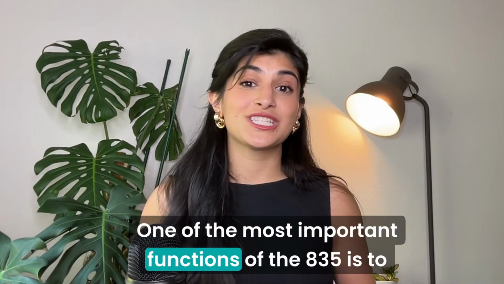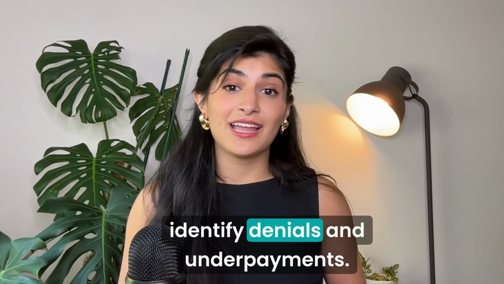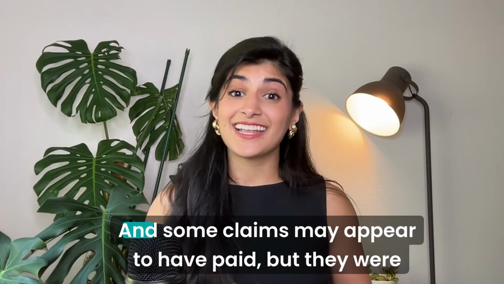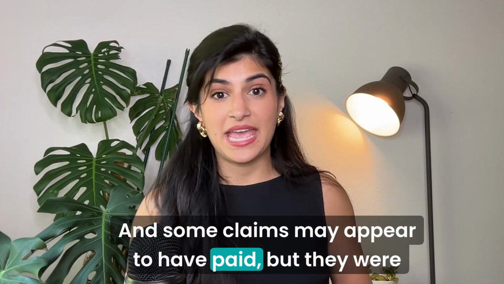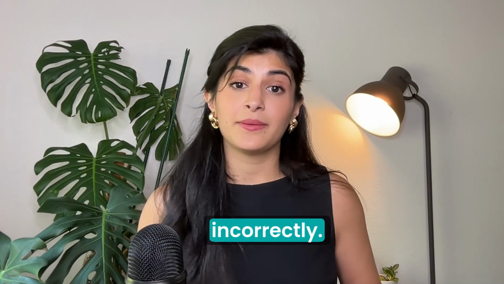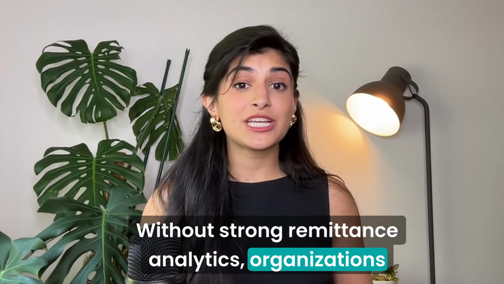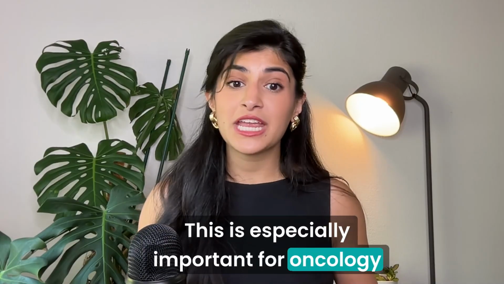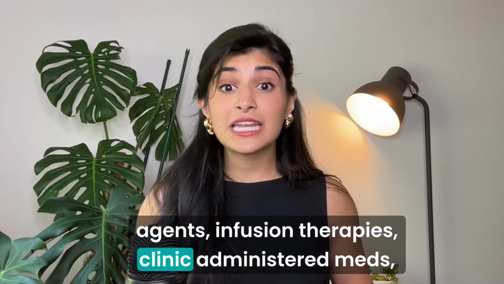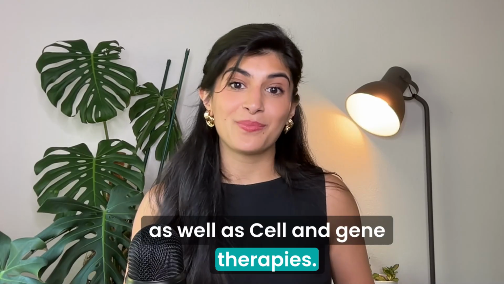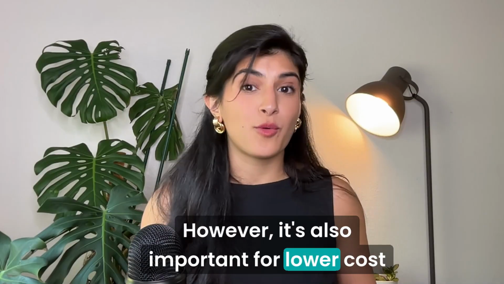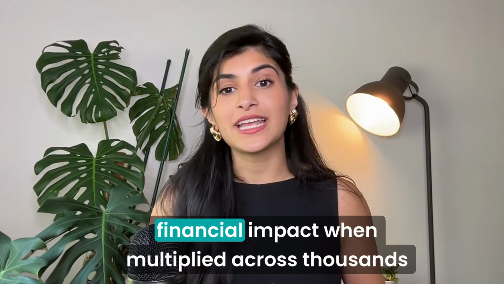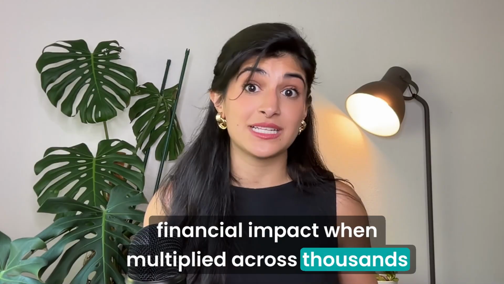One of the most important functions of the 835 is to identify denials and underpayments. Some claims may be fully denied, while others may be partially denied, and some claims may appear to have paid, but they were reimbursed incorrectly. Without strong remittance analytics, organizations may never detect these issues. This is especially important for oncology agents, infusion therapies, clinic-administered meds, as well as cell and gene therapies. However, it's also important for lower-cost therapies. Even small reimbursement variances can create major financial impact when multiplied across thousands of administrations.